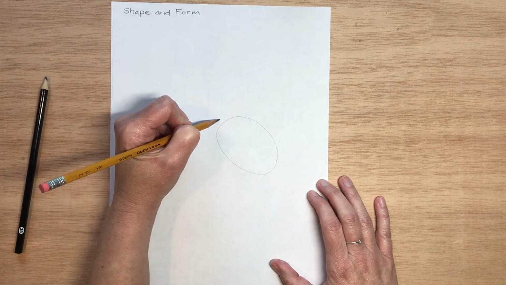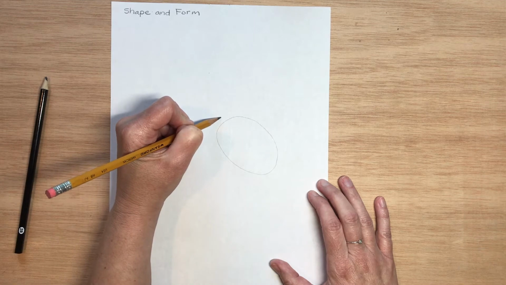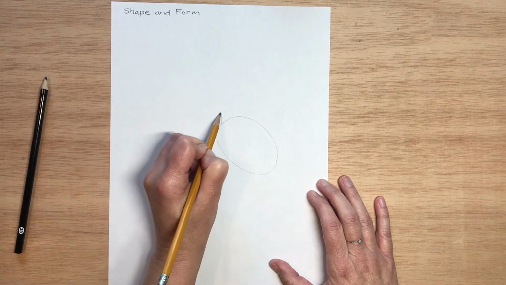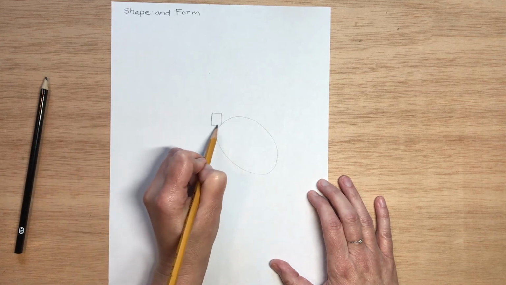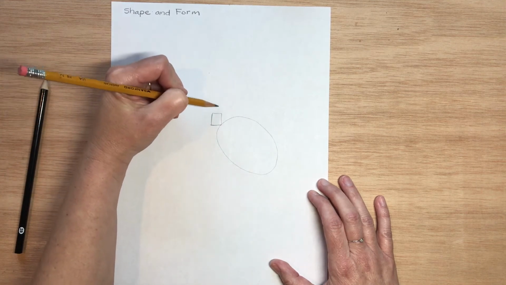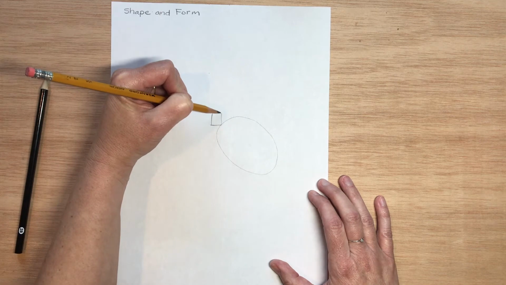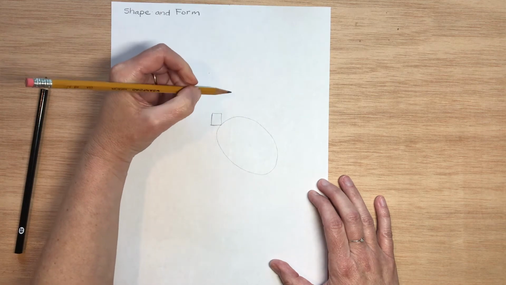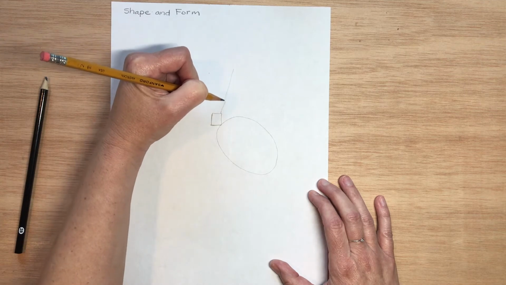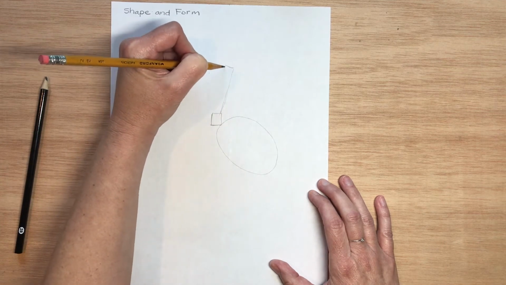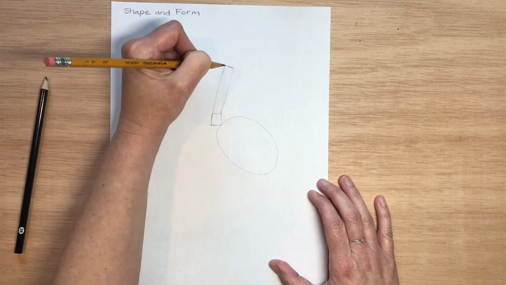And then we will add a rectangle about right here. And then on top of this, we will add another longer rectangle. So I'm just showing you how you can take shapes and turn them into form.